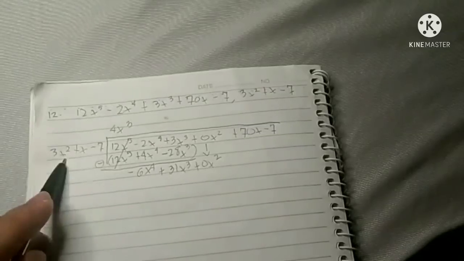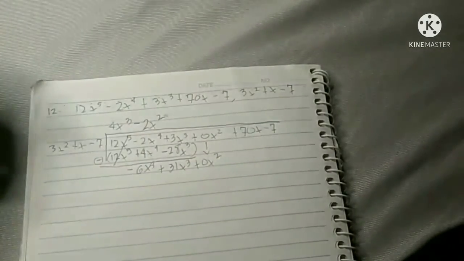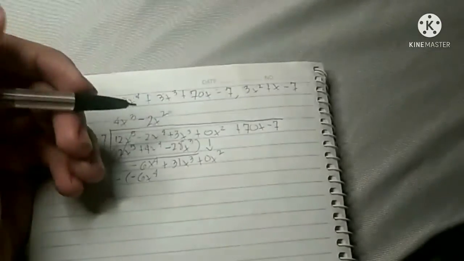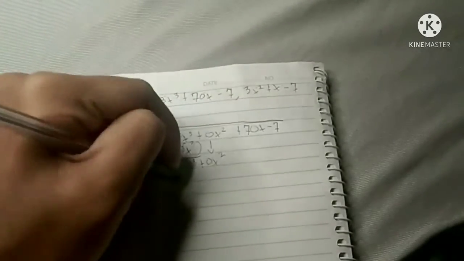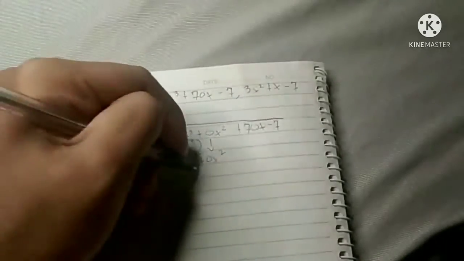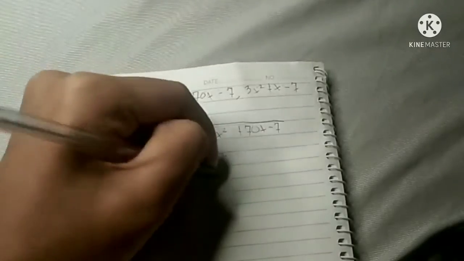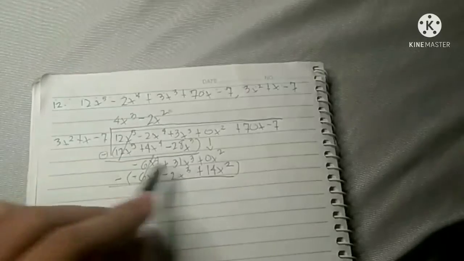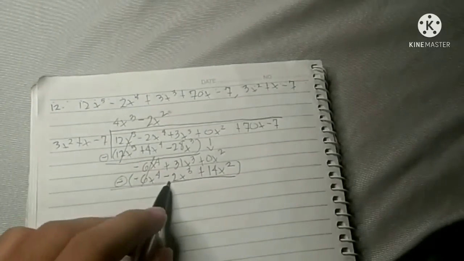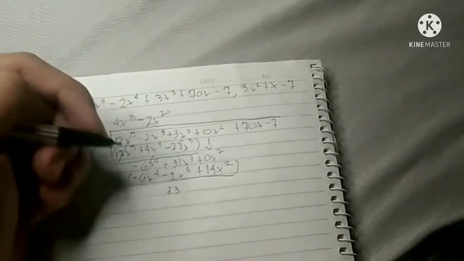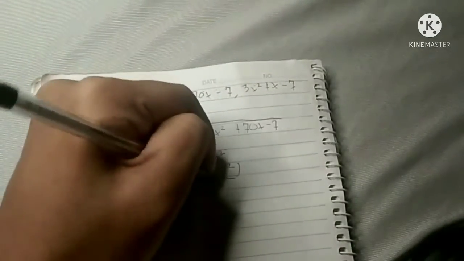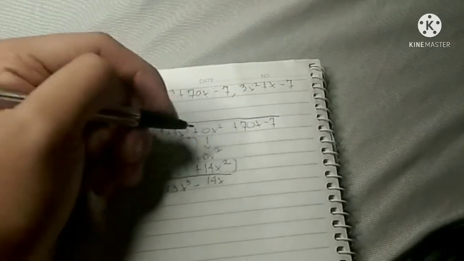and let's bring down our positive 0x squared. Then we start to divide again, so negative 6x raised to 4 divided by 3x squared is negative 2x squared. Negative 2x squared times 3x squared is negative 6x raised to 4, and negative 2x squared times x is negative 2x cubed. Then negative 2x squared times negative 7 is positive 14x squared. And subtract again, so we cancel. So positive 31x cubed minus negative 2x cubed is 33x cubed. Then 0x squared minus positive 14x squared is equal to negative 14x squared.